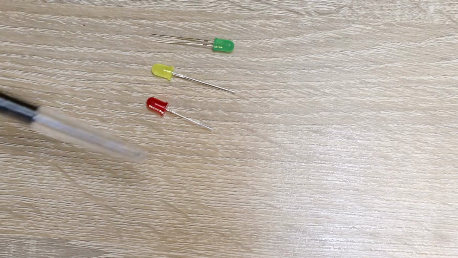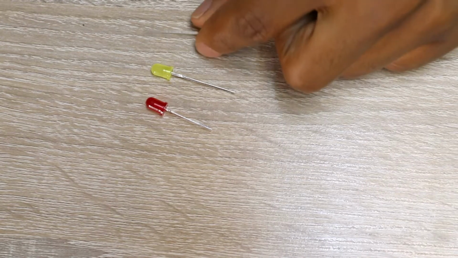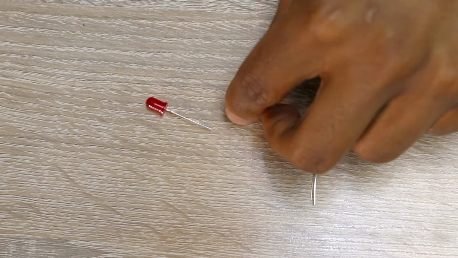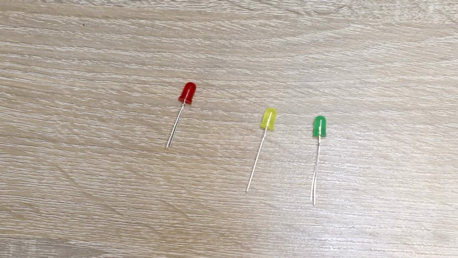The LEDs usually come in a pack of 10. So I got myself 10 green ones and 10 yellow ones and red ones. They're usually between 15 to 20 rands for a pack of 10. So I recommend that you get those. You're going to need them because the series is called the LED series.